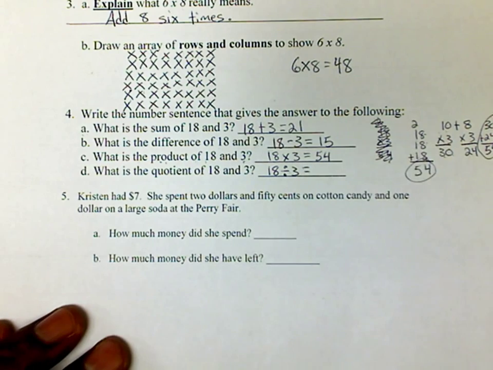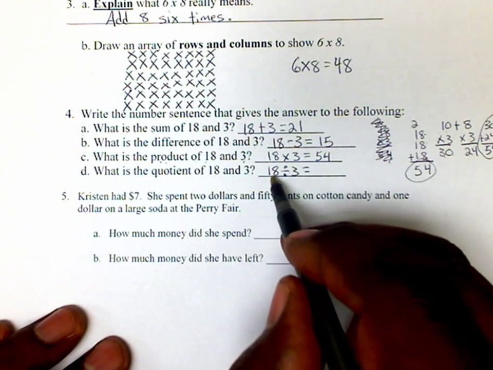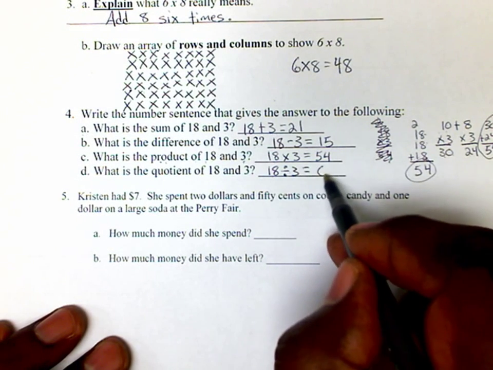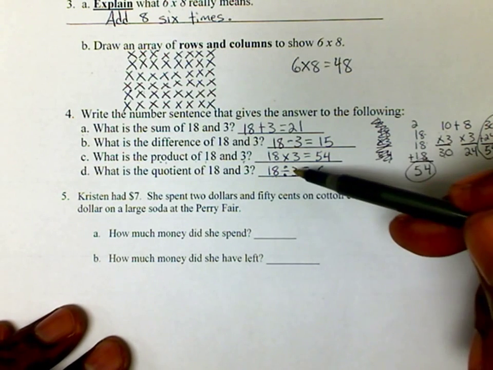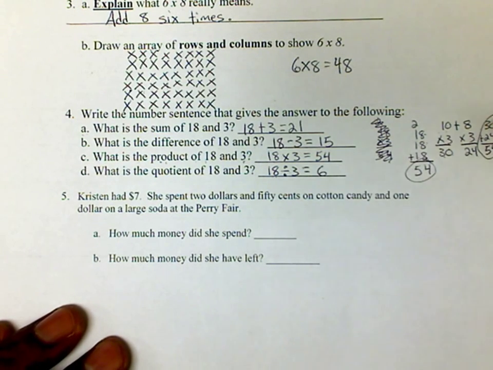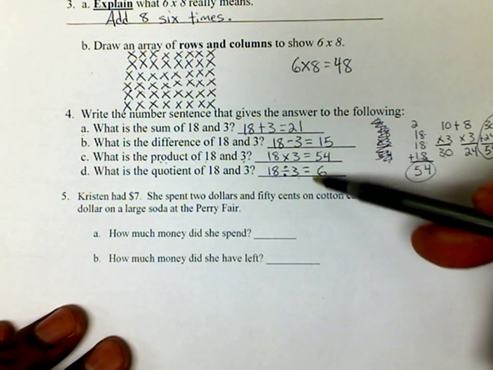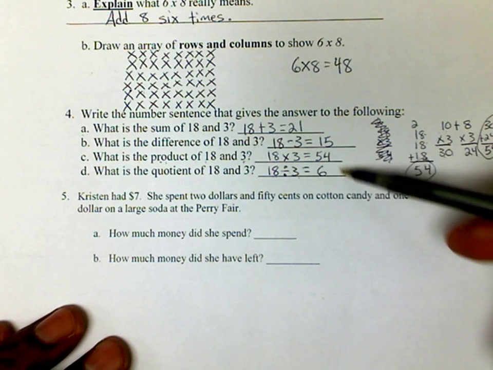Now, from your fact family practice, you should know that 18 divided by 3 equals 6. But what if you didn't? Well, 18 divided by 3 really means to subtract 3 from 18 until you can't subtract anymore. And if you did that, you would end up subtracting 3 6 times.